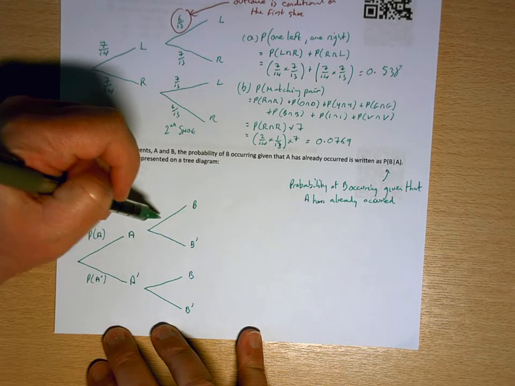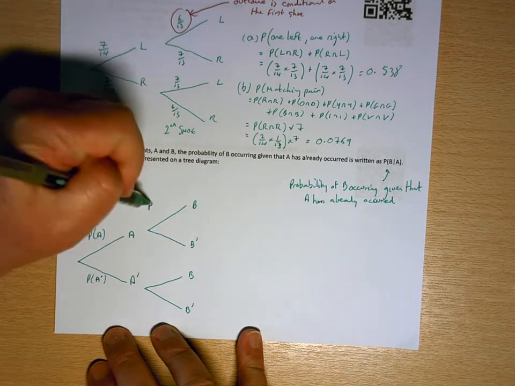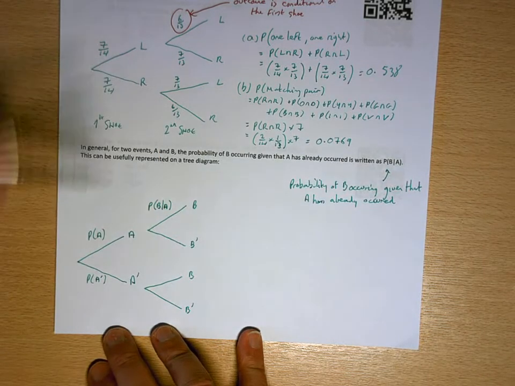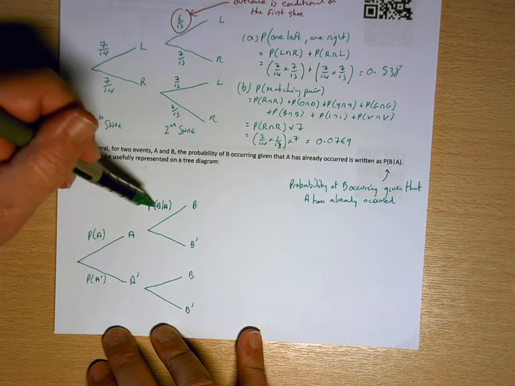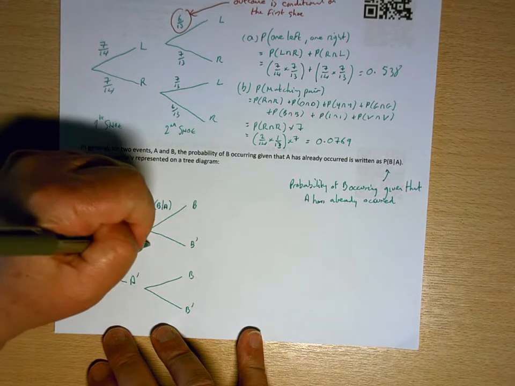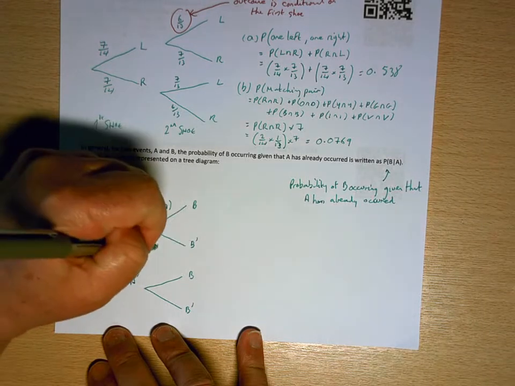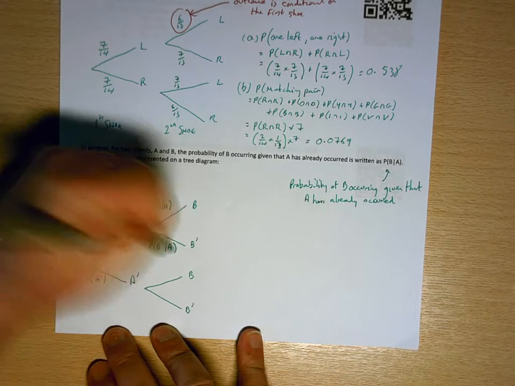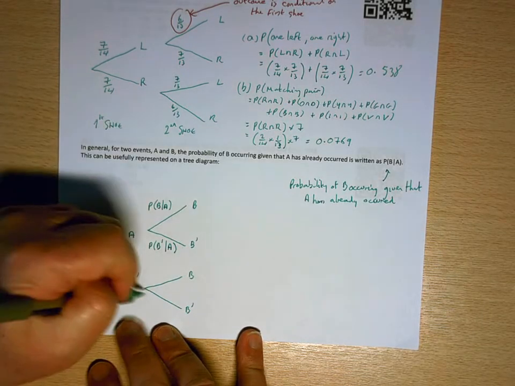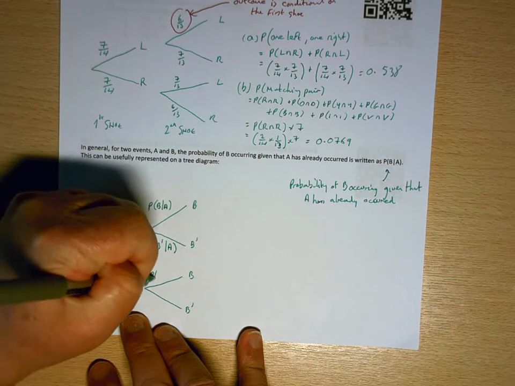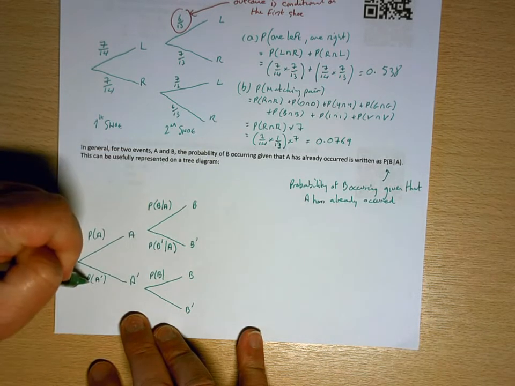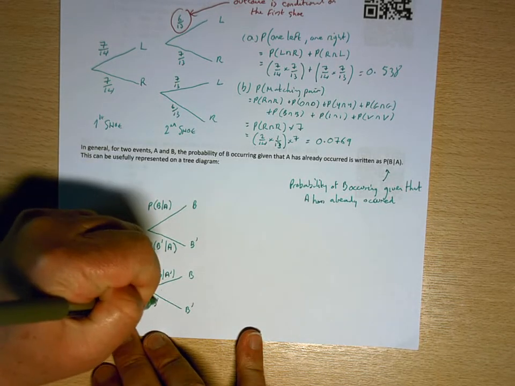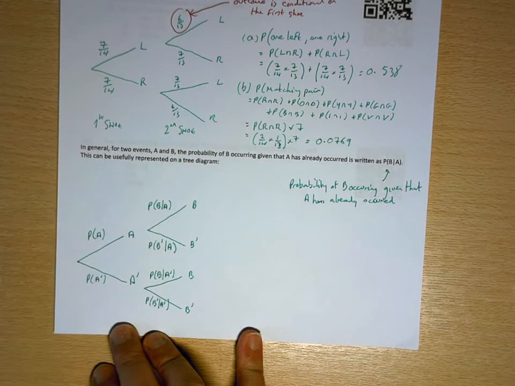So this probability here is the probability that B occurs given A has already occurred, so that's going to be probability of B given A. This one will be the probability of B not occurring given that A has already occurred. This one here would be the probability of B occurring given A didn't. And this one would be the probability of B not occurring given A hasn't occurred.